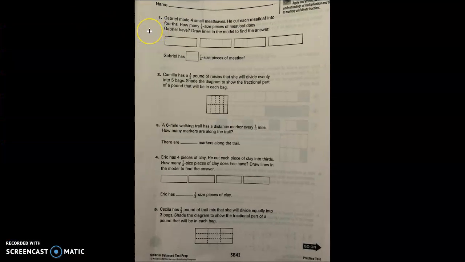Okay, page 41. Gabriel made 4 small meatloaves. He cut each meatloaf into fourths. So how many 1/4 pieces of meatloaf does Gabriel have? So you're taking 4 divided by 1/4 in your spiral notebook.